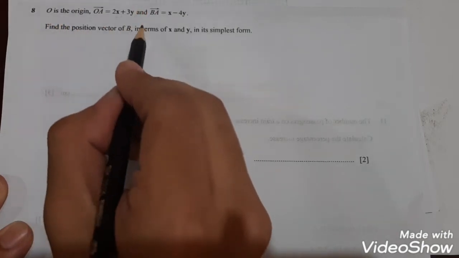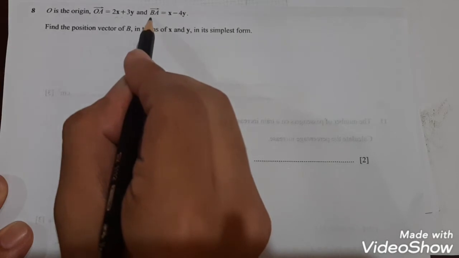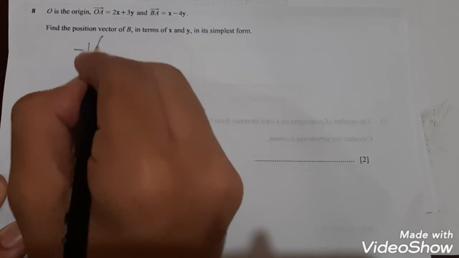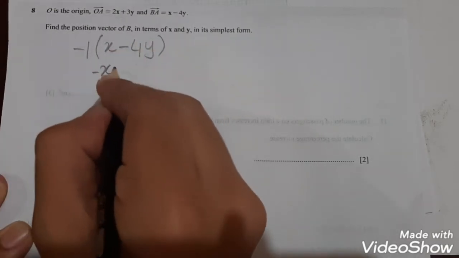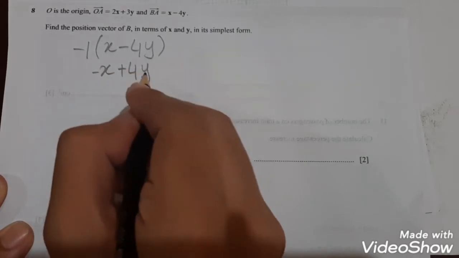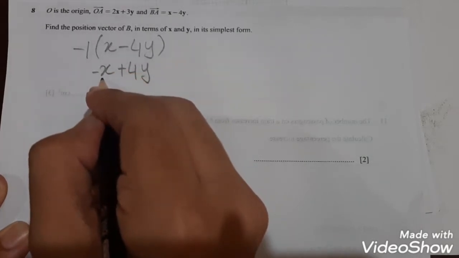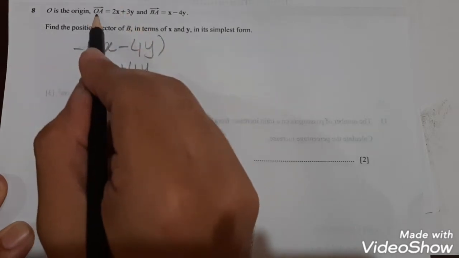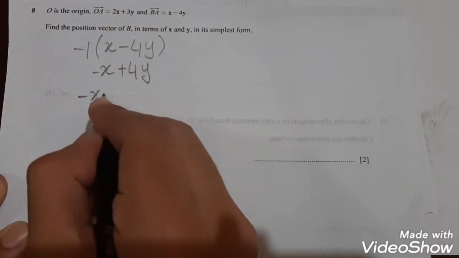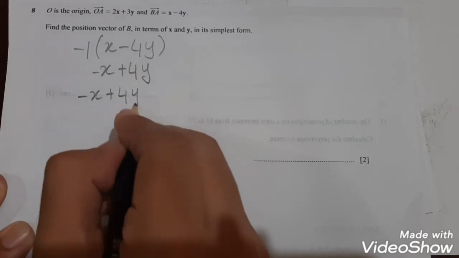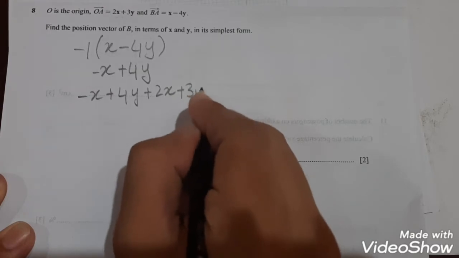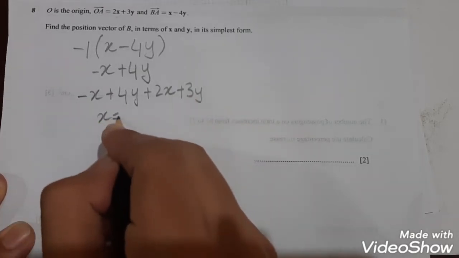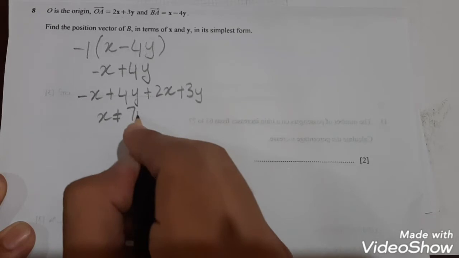So first we will calculate the distance from A to B, which is by multiplying -1 by x minus 4y, which will be minus x plus 4y. Then we will add the distance AB to OA, which is minus x plus 4y plus 2x plus 3y, which will be x plus 7y.